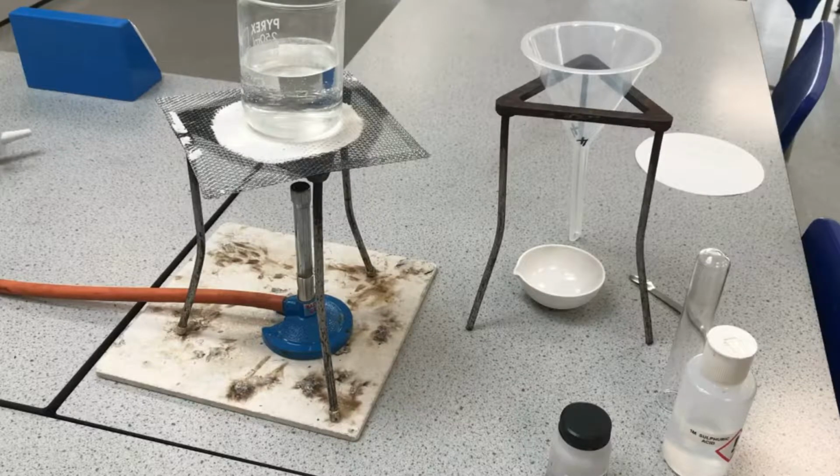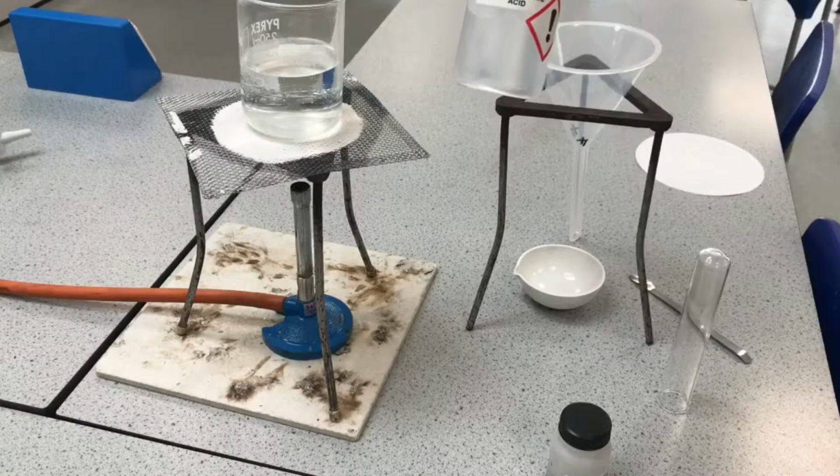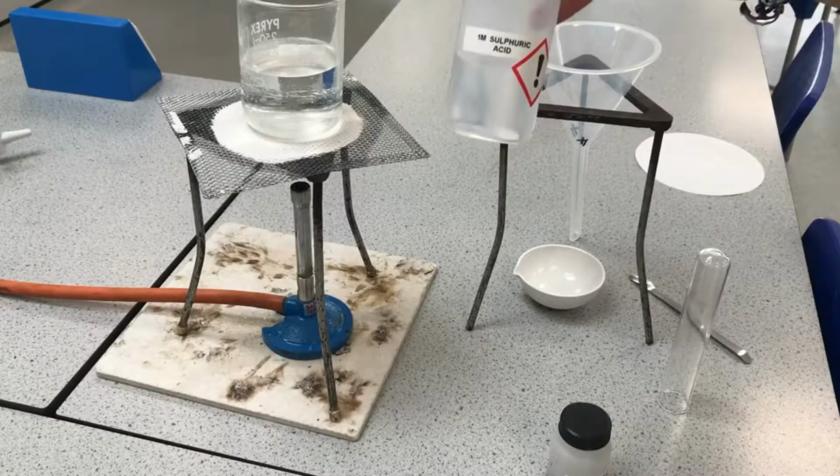This is a GCSE chemistry required practical, making copper sulfate crystals. It's also in the Key Stage 3 topic, chemical structures. I've got some sulfuric acid, 1 molar sulfuric acid.